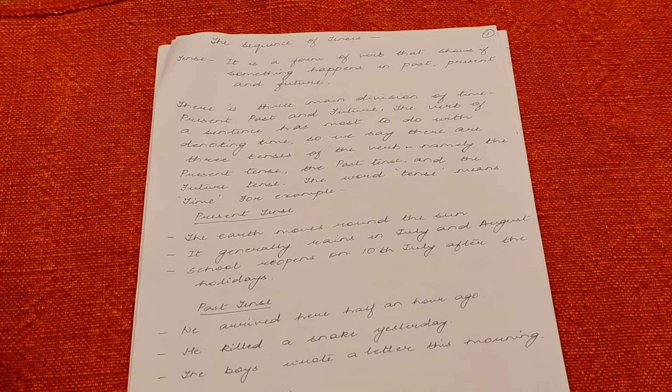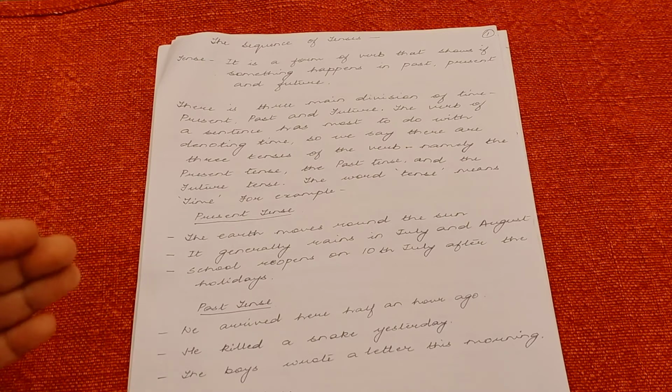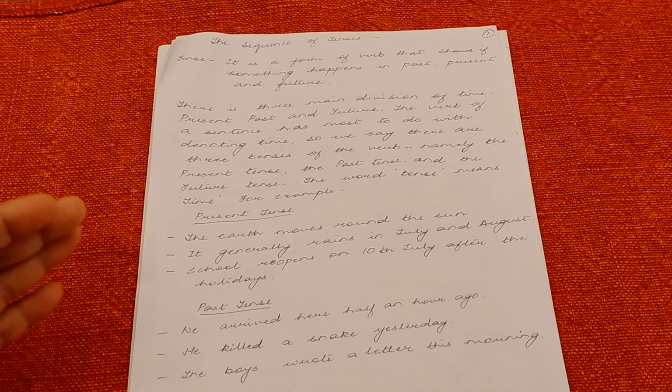The verb of a tense has most to do with denoting time. So we say there are mainly three tenses of a verb, namely the present tense, past tense, and the future tense. The word tense means time. The division of the three tenses are the present tense, past, and future. I'll give you some examples to identify the difference between present, past, and future.